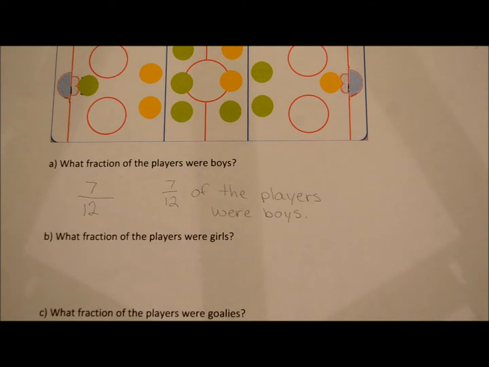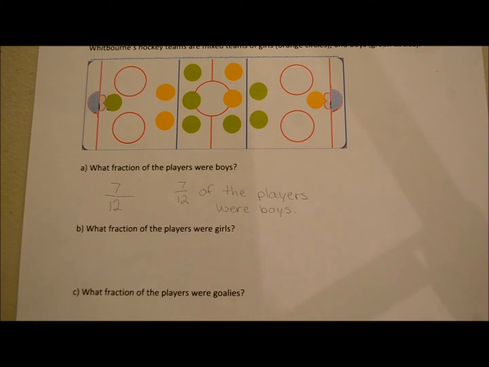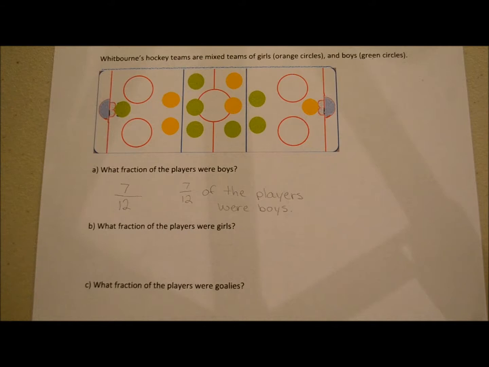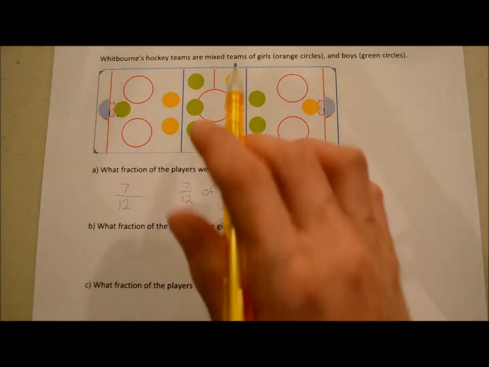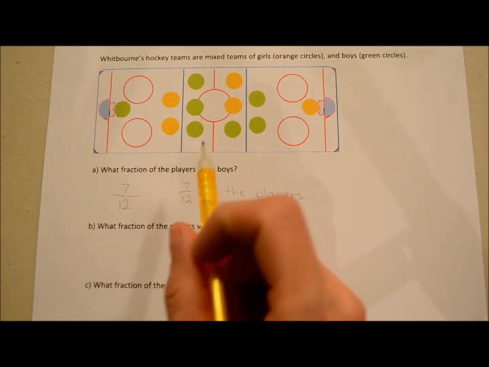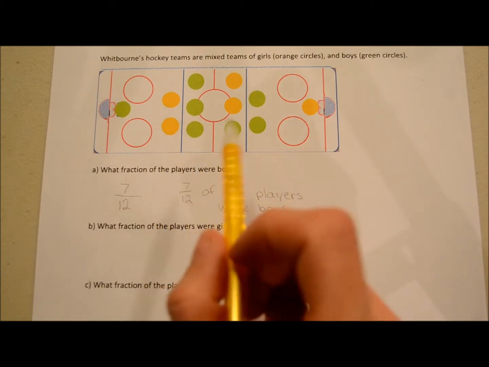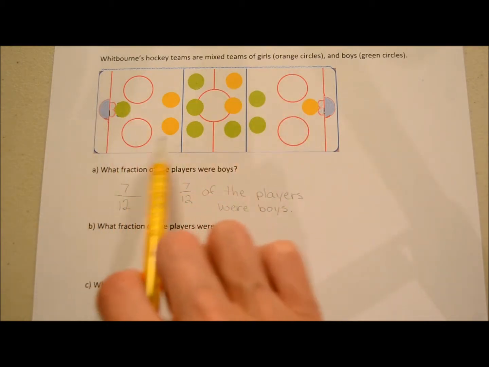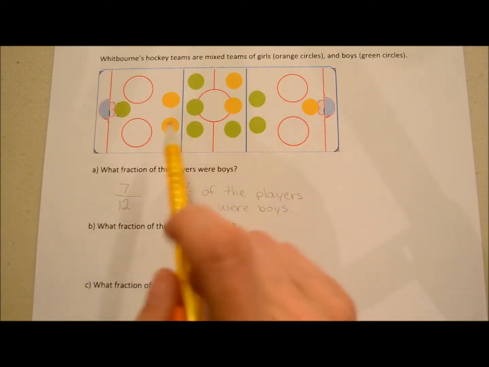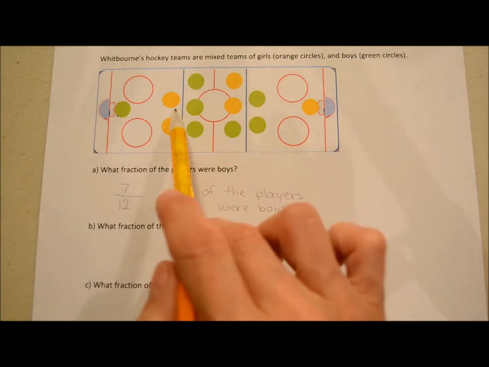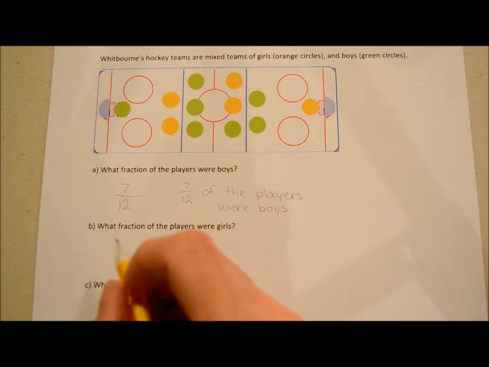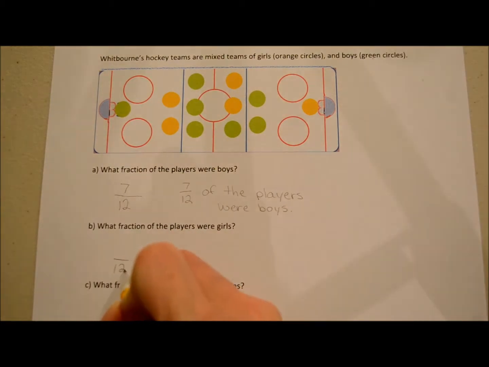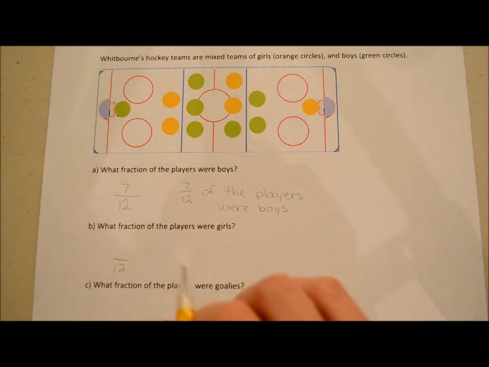All right, so I'm just going to pan back here a little bit so we can see the whole rink and the question. And I'm going to get the description of it too. So now we're going to see how many were girls. So our denominator, our bottom number, is going to stay the same because even though we're counting girls, orange circles now, the number of players on the rink are the same. There's still 12. 1, 2, 3, 4, 5, 6, 7, 8, 9, 10, 11, 12. So our denominator is the total number involved, the whole group of people.